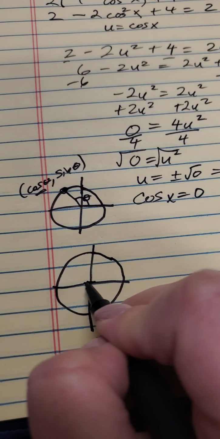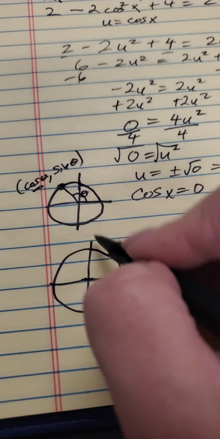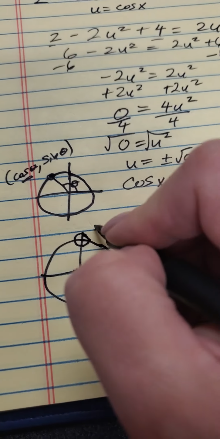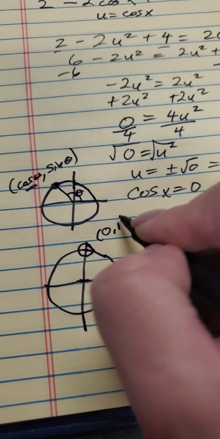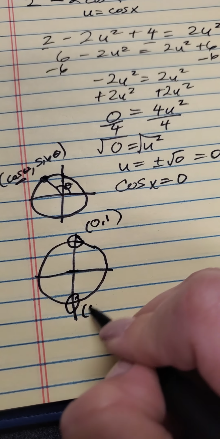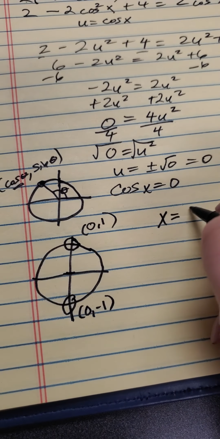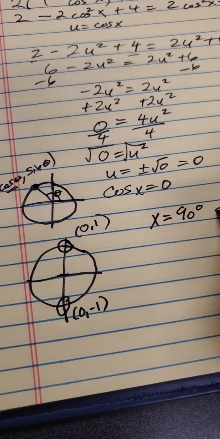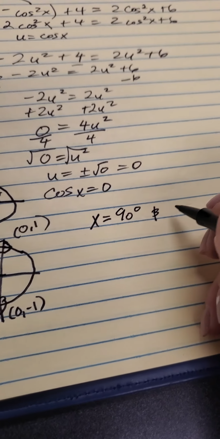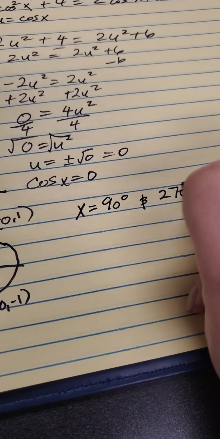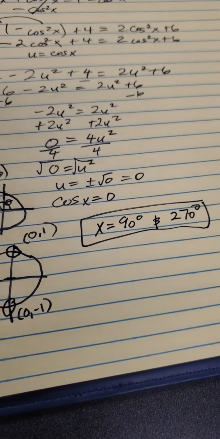So if x equals 0, that is here at (0, 1), and here at (0, negative 1), which angle-wise would be at 90 degrees and also at 270 degrees. That's our final answer for our piece there.